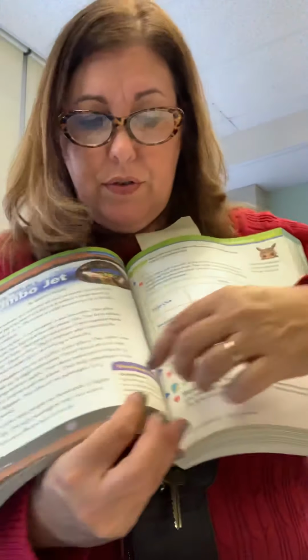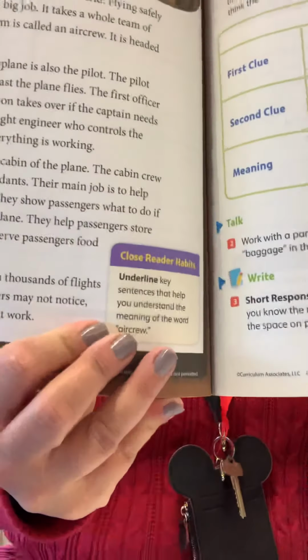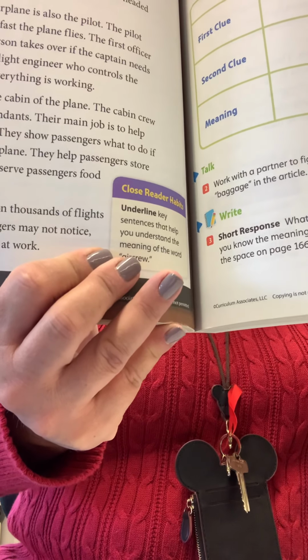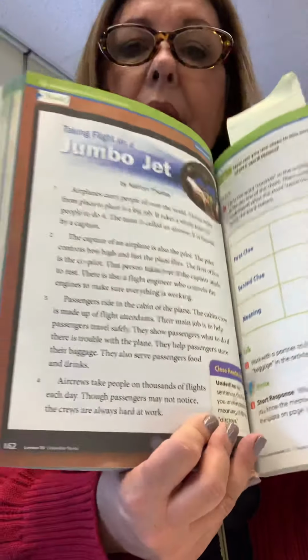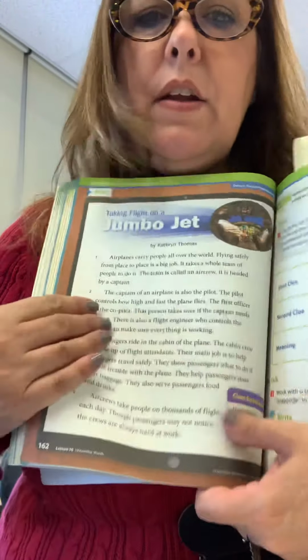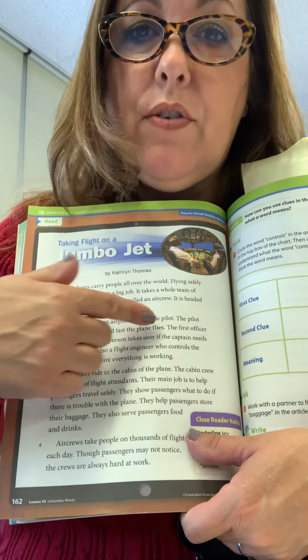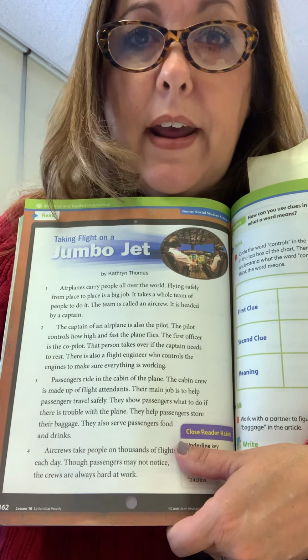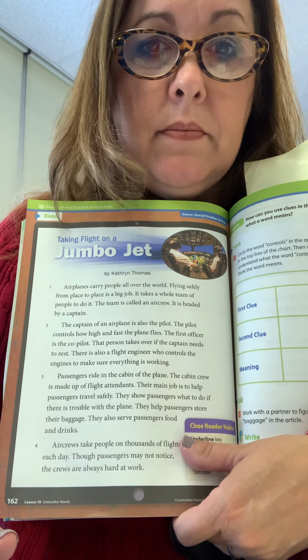So what I want you to do down here is in this box it says, underline key sentences that help you understand the meaning of the word air crew. So go ahead and take a minute to go back. And if there's anything where you think you want to underline that would help you, I want you to go ahead and do that now. And you can pause the video while you do that in your book.